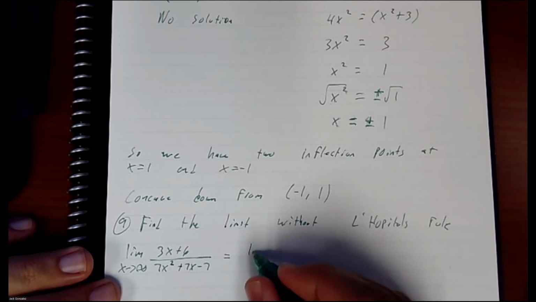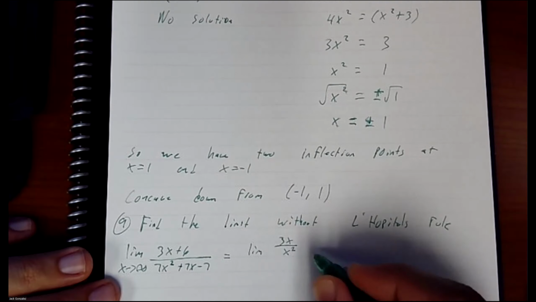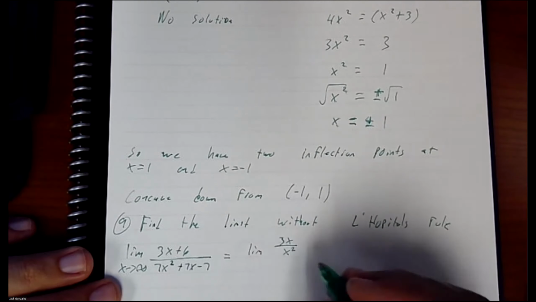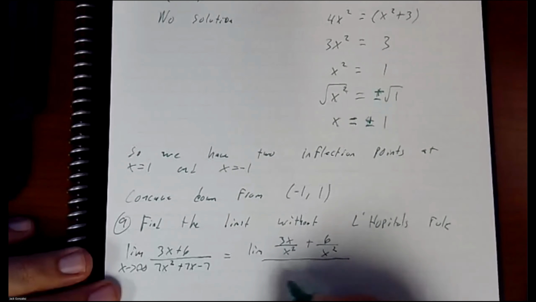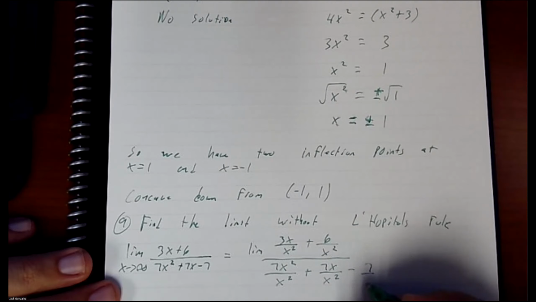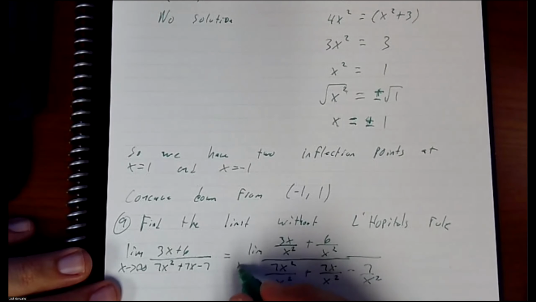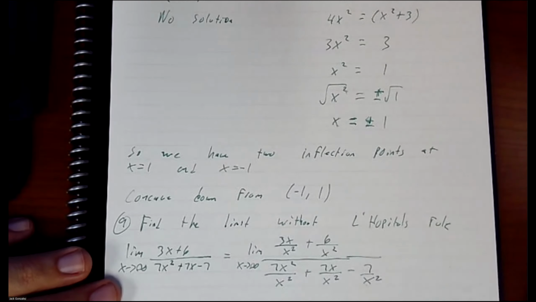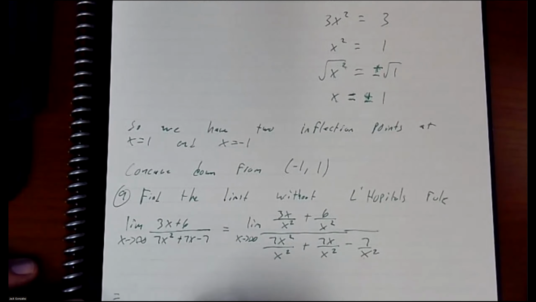So basically you take the top part divided by the highest power, which is x squared in this example. The next term by x squared. This term by x squared. This guy by x squared. And then you take your limit. But let's reduce it so you can see it better.